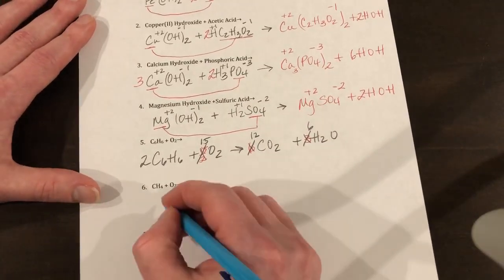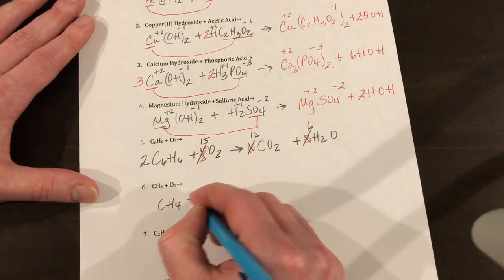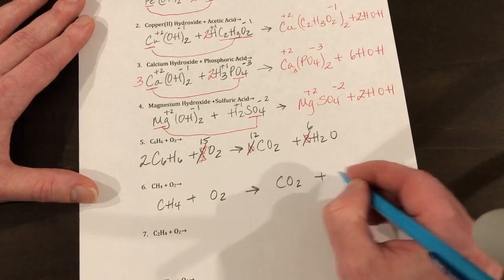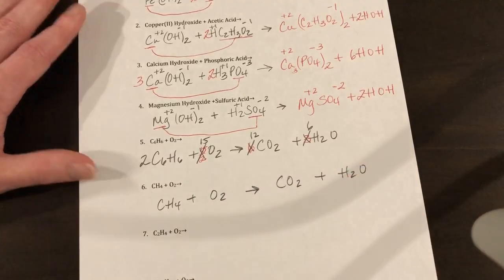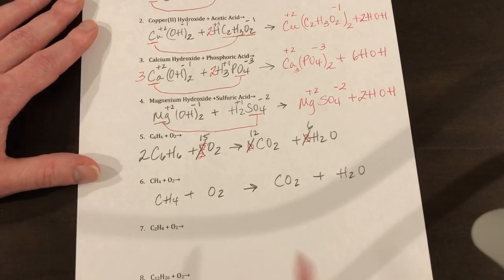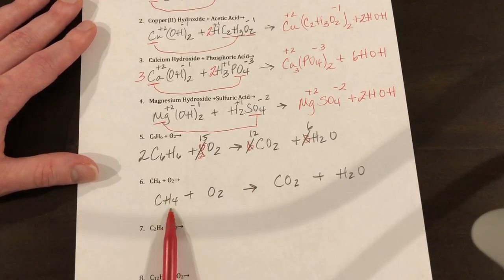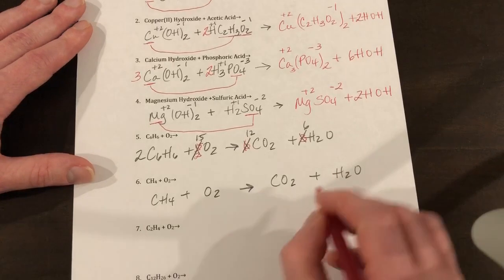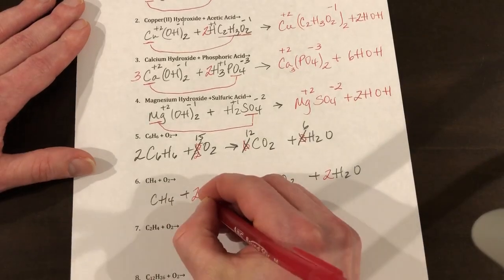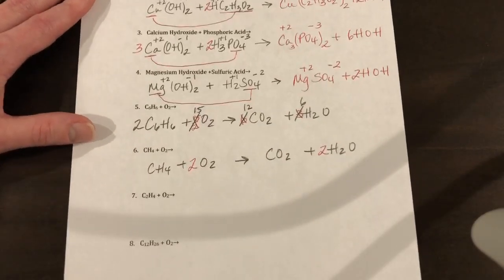Methane is CH4. A combustion reaction always produces carbon dioxide and water. Okay, balance your carbons first. You got 1 carbon on that side, 1 carbon on this side. 4 hydrogens here. I need to get 4 on this side, so I double it. Now I'm going to count my oxygens. 2 plus 2 is 4 total, so I'll put a 2 right here, and it's balanced.